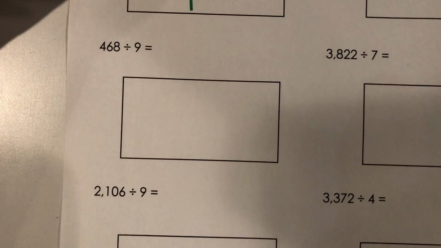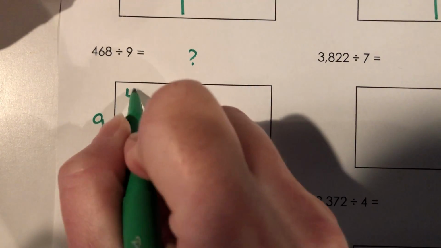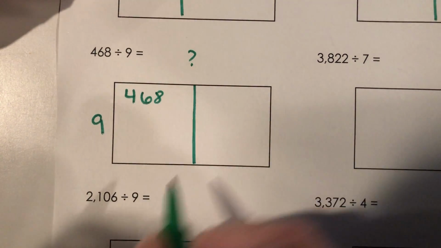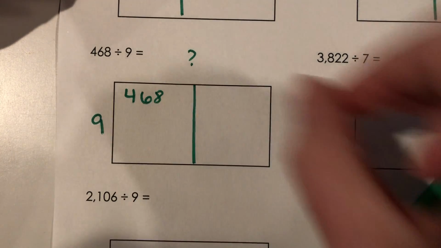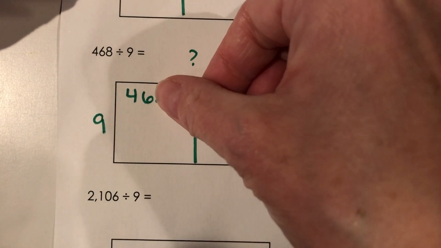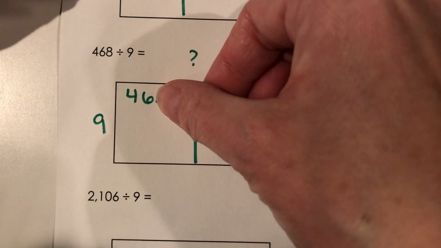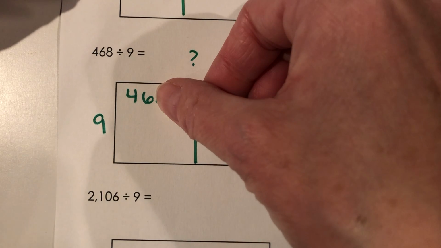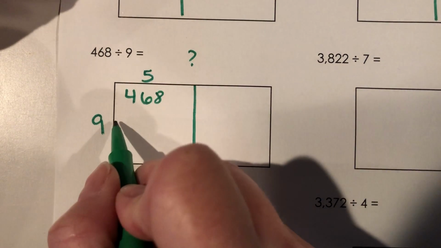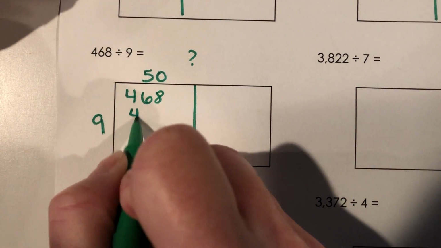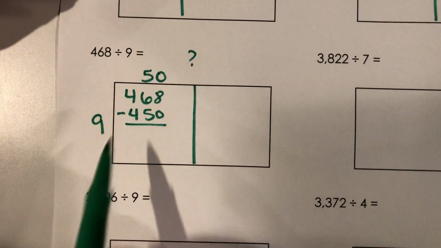Okay. Next one, 468 divided by 9. So I want to know 9 times what equals 468. Okay, so I have to ask myself, 9 times what will get me closest to 468? So let's look at this 46 here. 9, 18, 27, 36, 45. Okay, so 9 times 5 is 45. 9 times 6 is 54. That's going to be too big. So 9 times 5 is 45. That means 9 times 50 is 450. That gets us closest, because if I try to do 60, that's going to be too big.